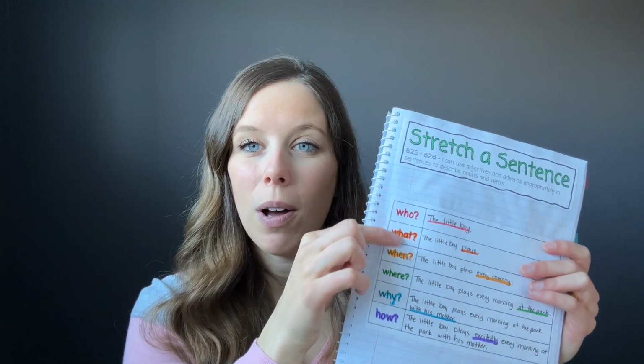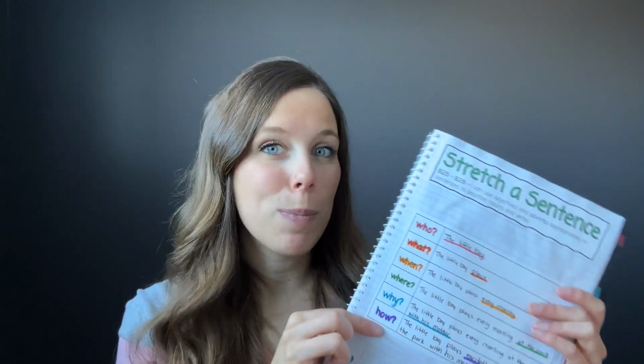Now, again, this is in my writer's notebook resource, but together as a class, we help to stretch a sentence. So the very first sentence that we have is the little boy. Okay, but that's actually not even a complete sentence. So then you go through all of the different questions and you expand the sentence. The little boy plays. The little boy plays every morning. The little boy plays every morning at the park. The little boy plays every morning at the park with his mother. The little boy plays excitedly every morning at the park with his mother.